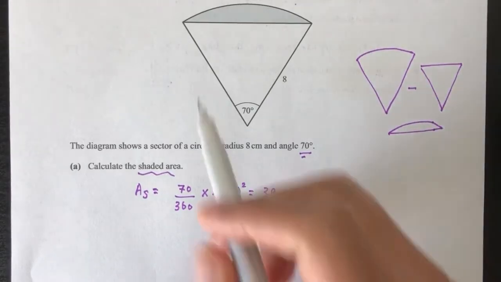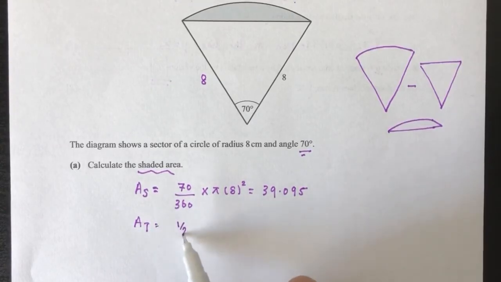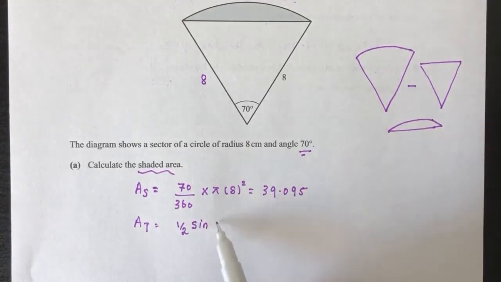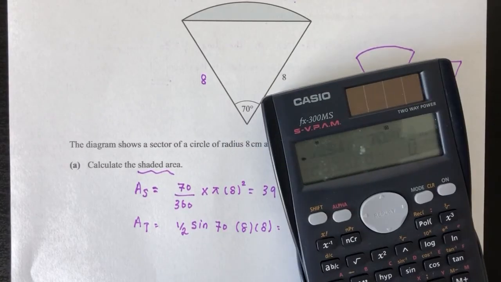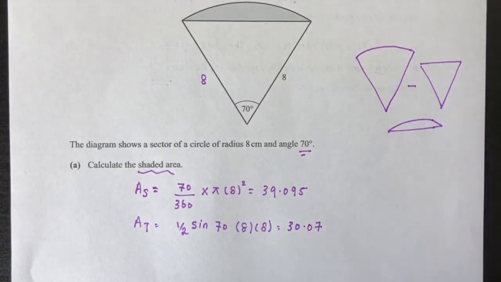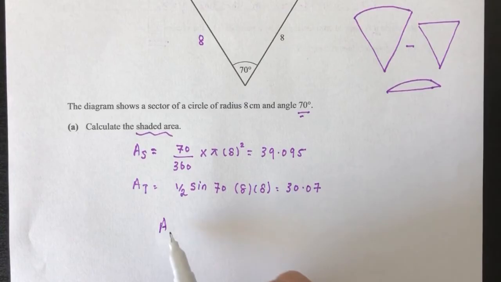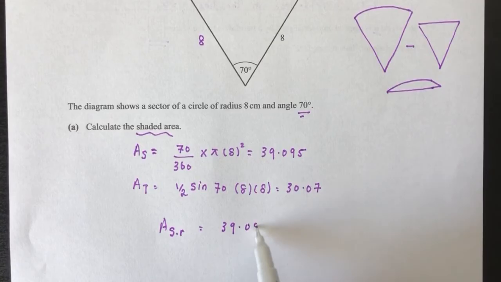What is the area of the triangle? This side is also 8. So area of the triangle will be half times sine of the angle, which is 70, times this and this side, 8 times 8. So let's do that. Half sine of 70 times 64. That will be 30.07. Okay. So now, what is the area of the shaded region? That will be 39.095 minus 30.07.